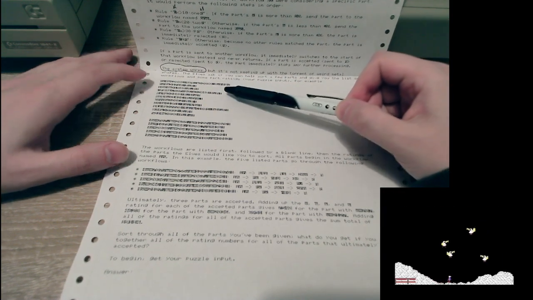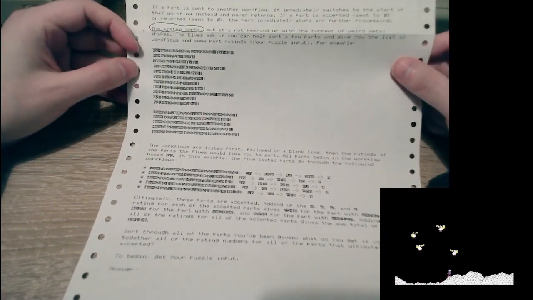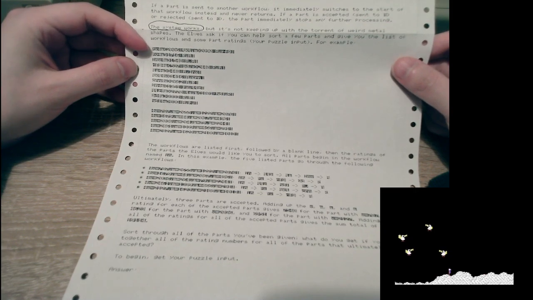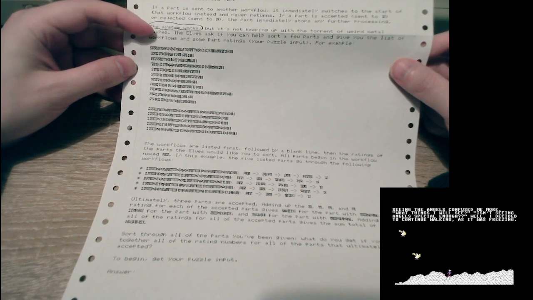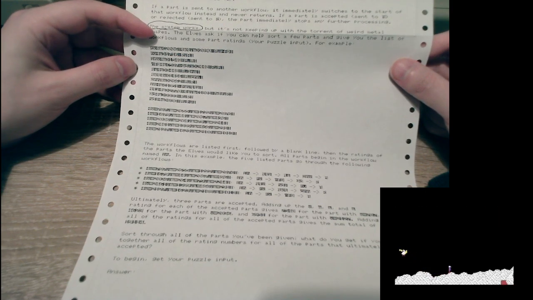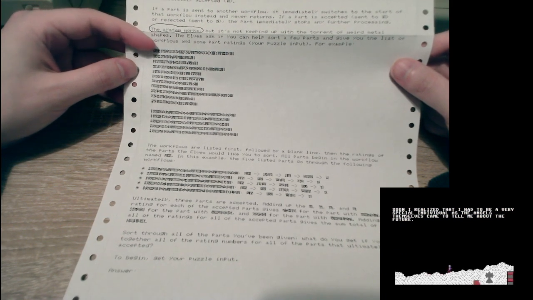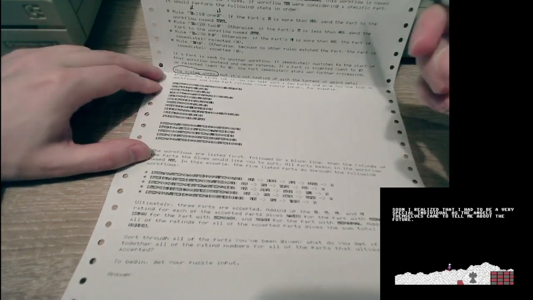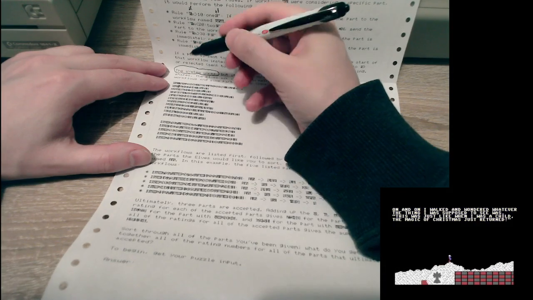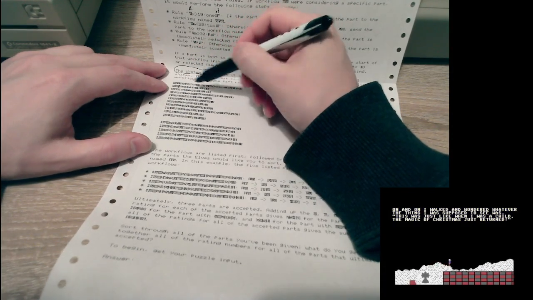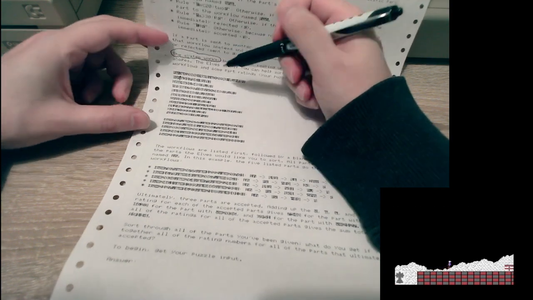For example, okay, so here we go with the puzzle input. px a is more than 2006. Okay, so this plus is not actually a plus. So that's something weird going on. px a is smaller than 2006. qkq.